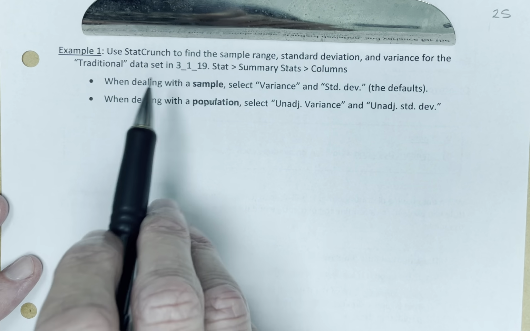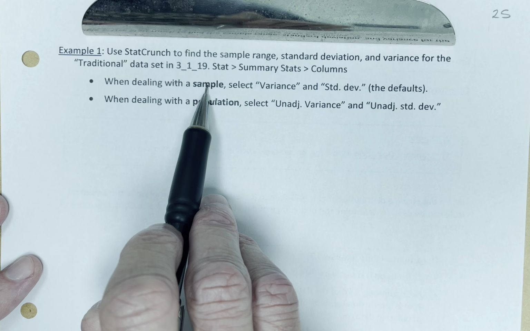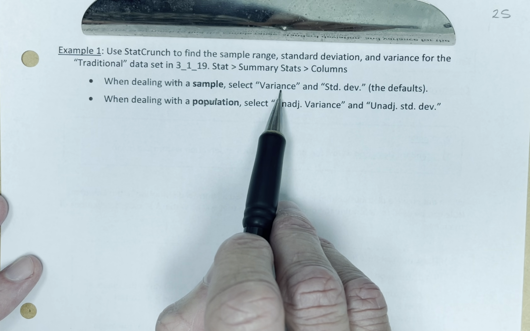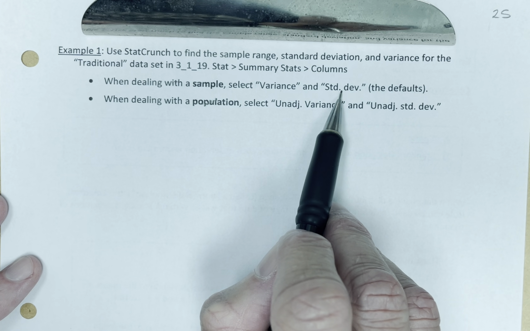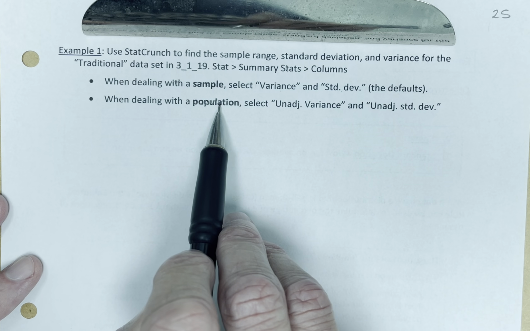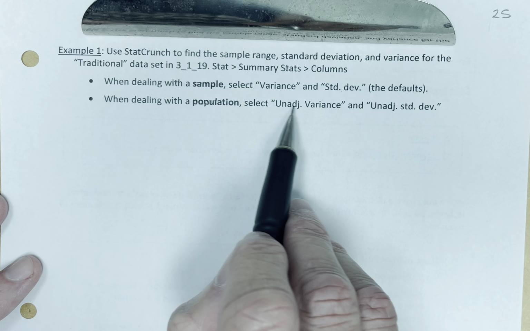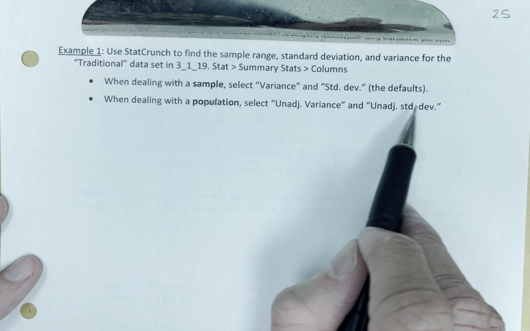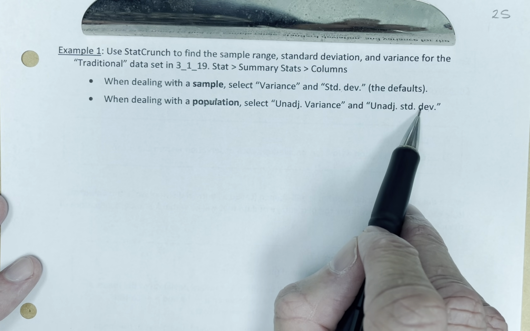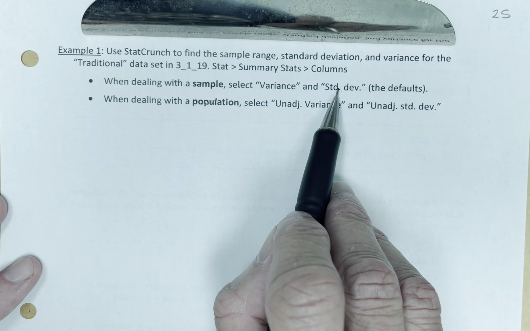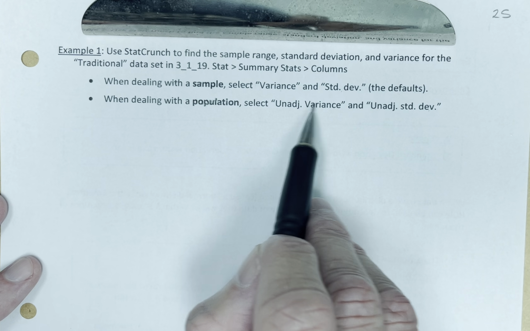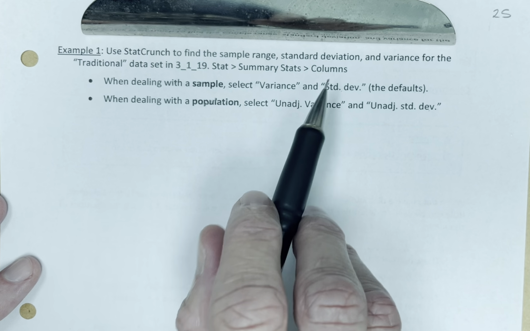Note, when we're dealing with a sample, the defaults will give us the results for variance and standard deviation. When we're dealing with a population, we have to use the unadjusted variance and the unadjusted standard deviation. So StatCrunch is adjusting the variance and the standard deviation to give us the data for the sample, which is the default, because most things in statistics deal with samples. If we want to see population, we have to go to the unadjusted versions of those two things. So let's take a look.